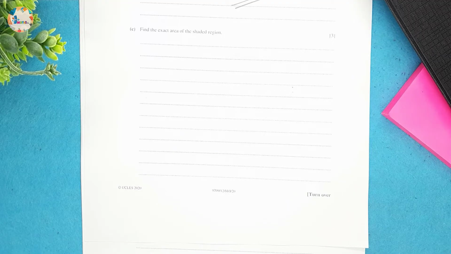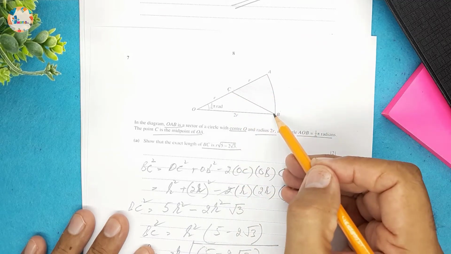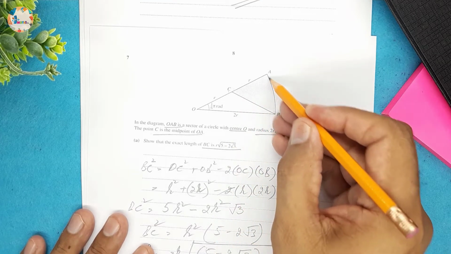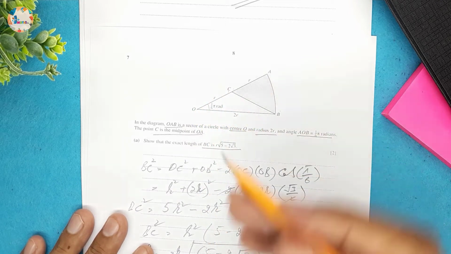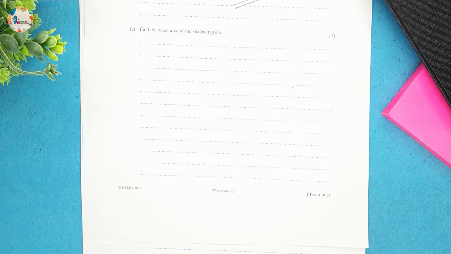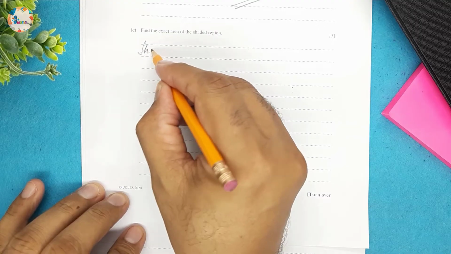So the shaded region we have to identify. This is basically ACB, the shaded region for which we have to find the area. So for that we will take the area of this whole segment minus the area of this triangle. That will give us the shaded area for this part. So we can write the equation for the shaded region.